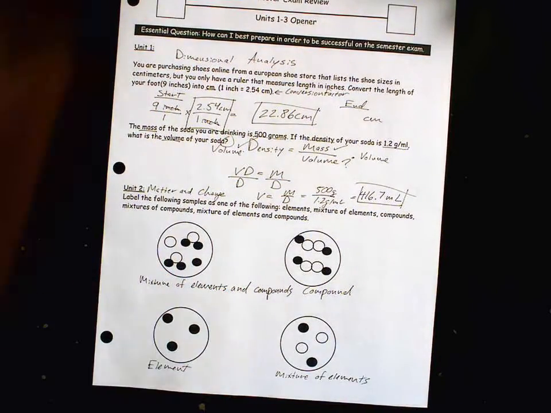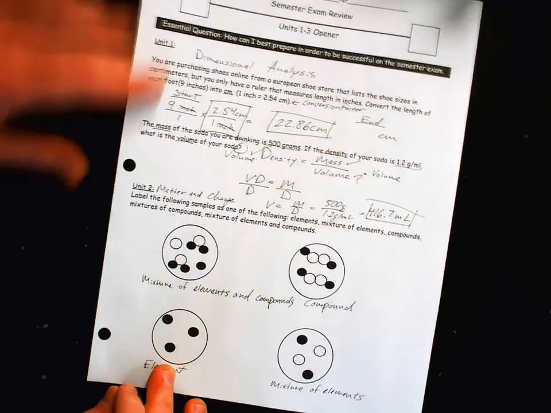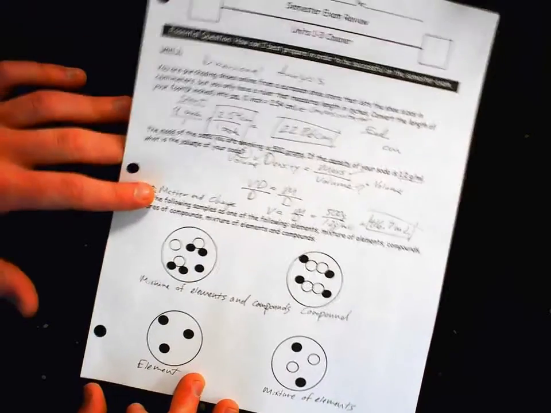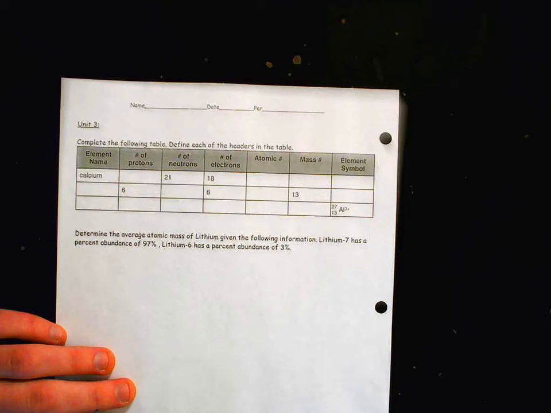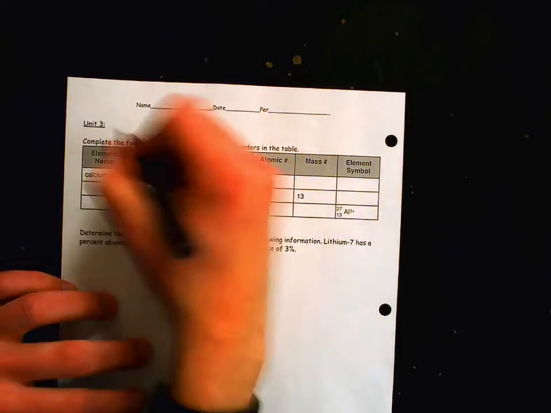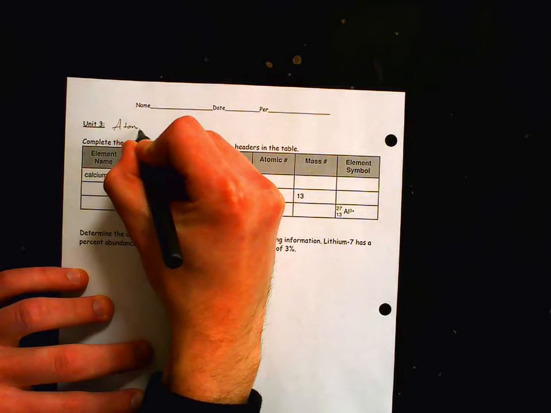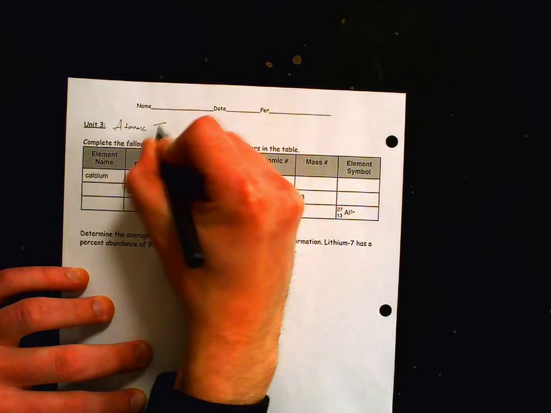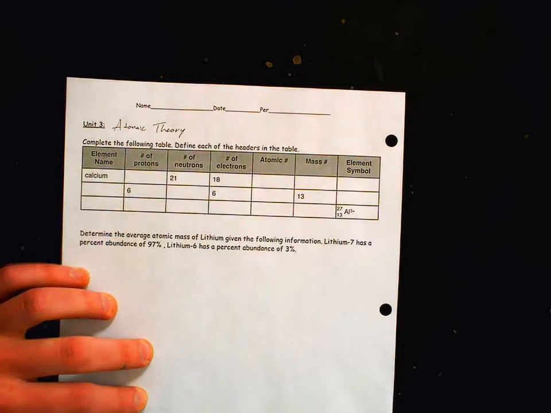All right. Okay. So that's Unit 2. There's more to Unit 2 than just that, but that's a good place to start in your studying. All right, backside here. Unit 3, Atomic Theory. So we're looking at the structure of the atom.